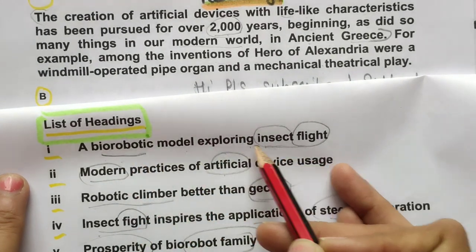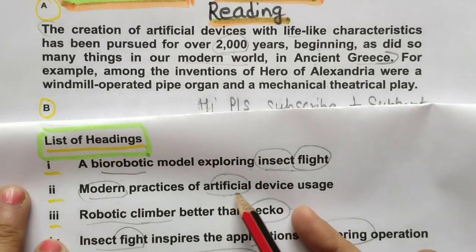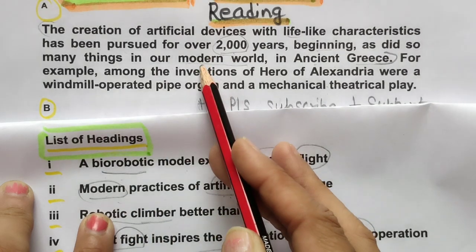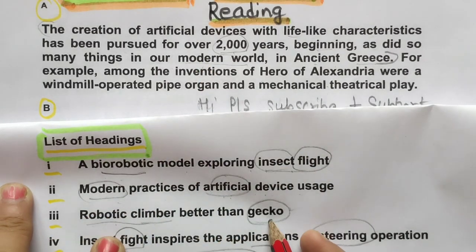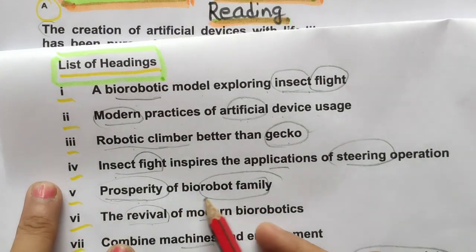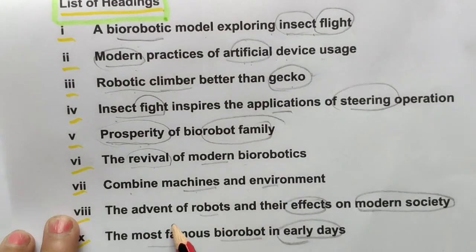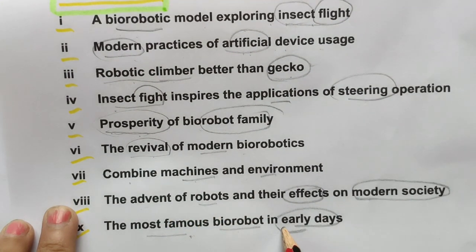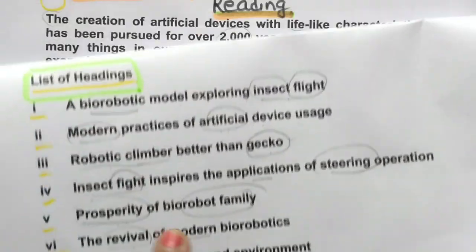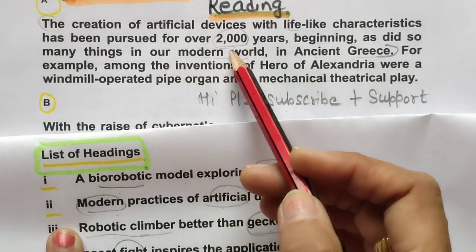A biorobotic model exploring insect flight. No, insect flight was not in the paragraph. Modern practices of artificial device usage. No, they have not talked about the modern world. Robotic climber, the gecko word is not there. Next one, insect flight, nothing about insect flight, and no biorobot family. The revival of modern biorobotics is also not there. Combine machines. The most famous biorobot in early days: that one, early days, is there, but no, they have not described the most famous one, just common things they told about artificial devices people were using.